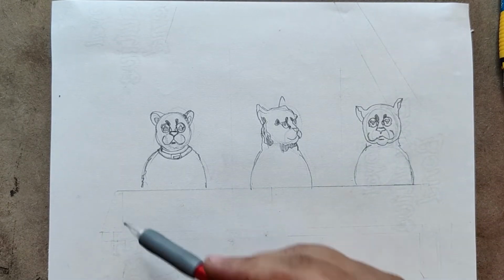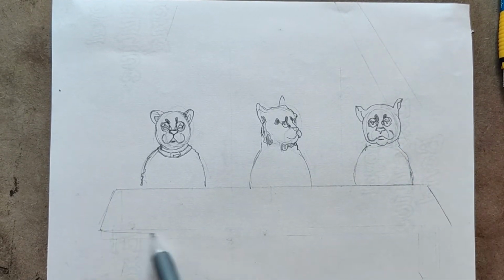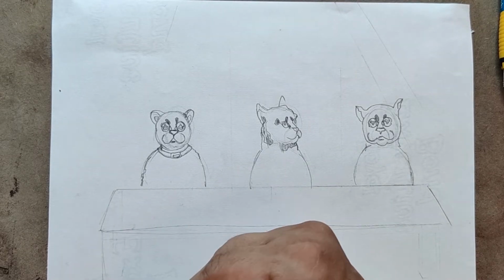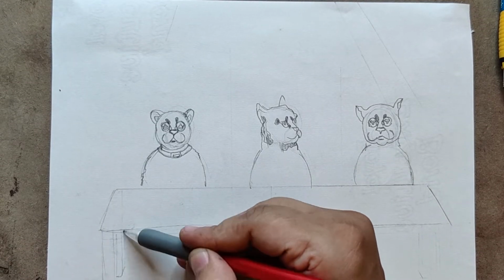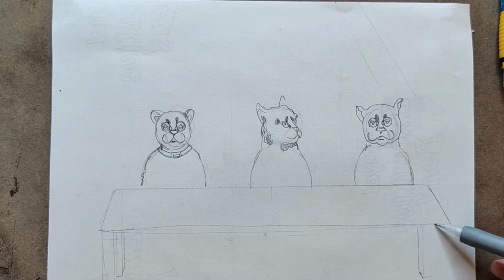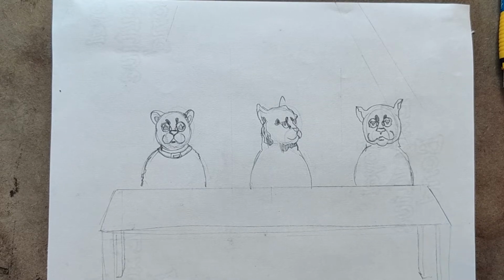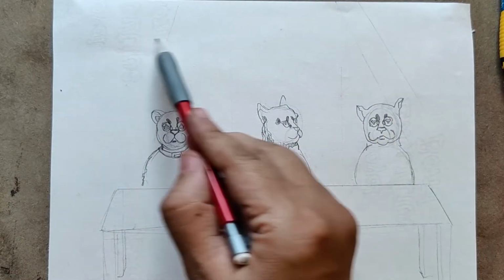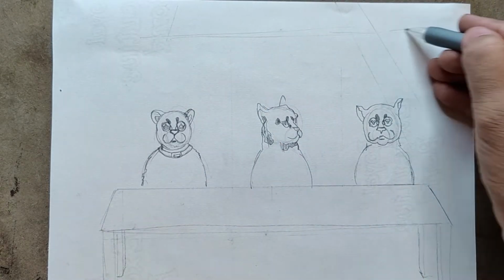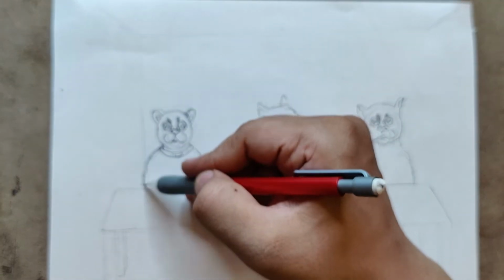Now I'll just touch up the table. And then this might be the room, so let's put some marks to suggest that this is the room with the sitting.